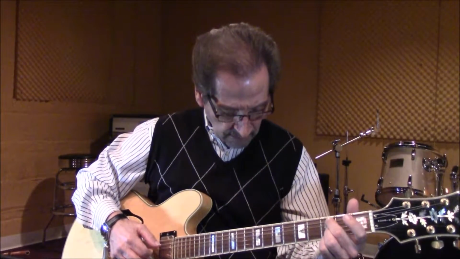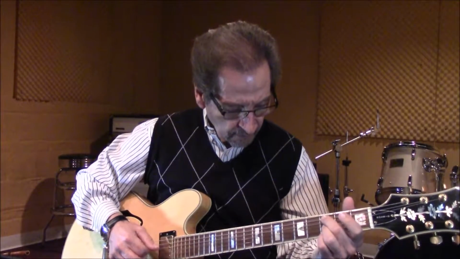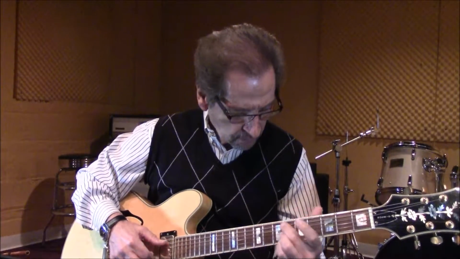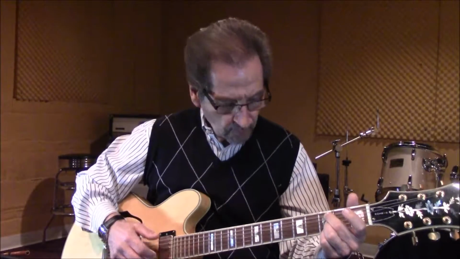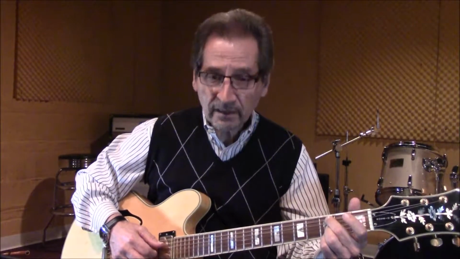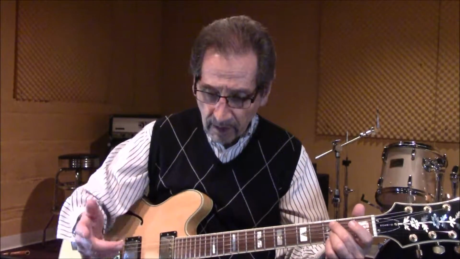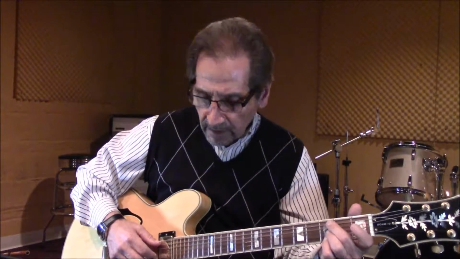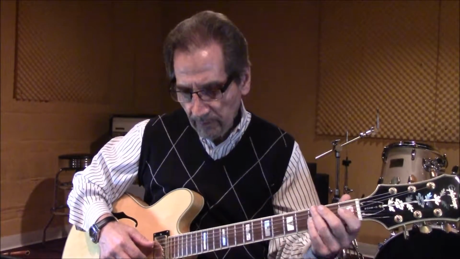So that's an interesting chord. Again, for soloing, for progressions, for ostinato patterns, recurring pattern. Great potential.